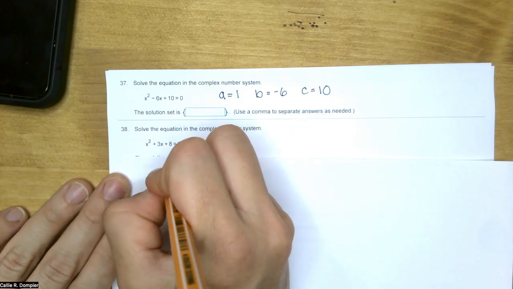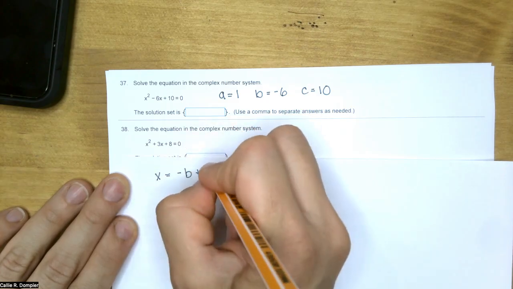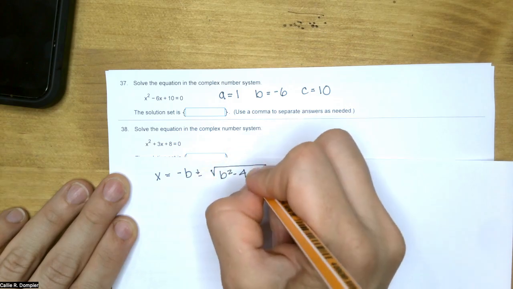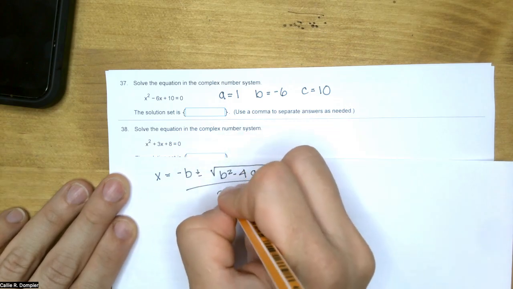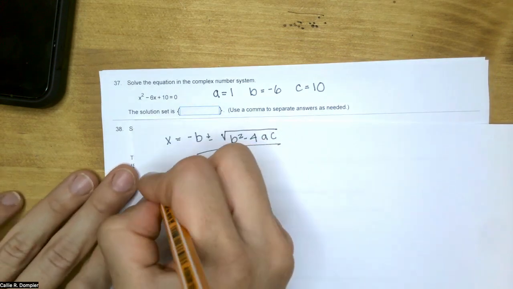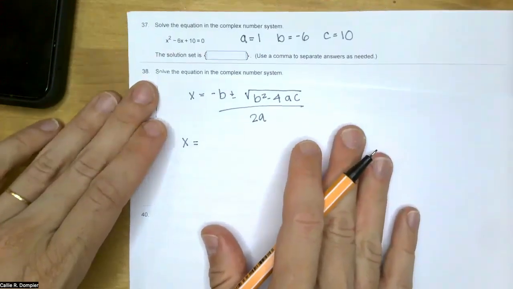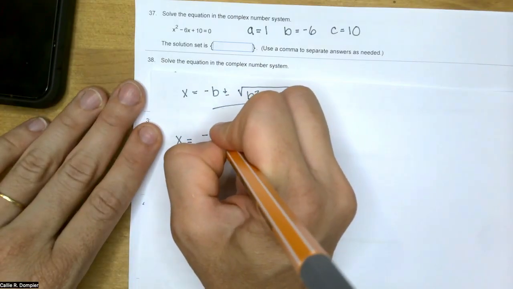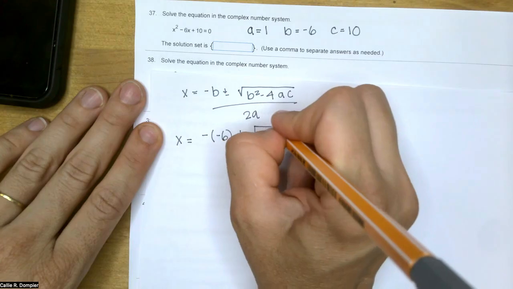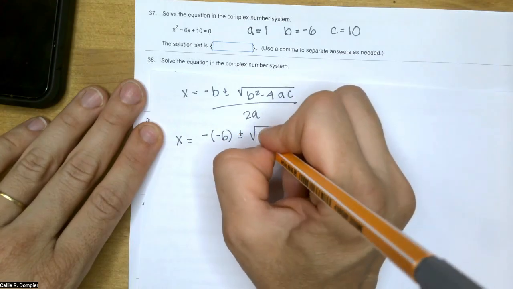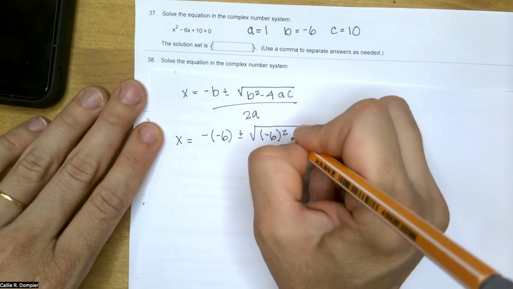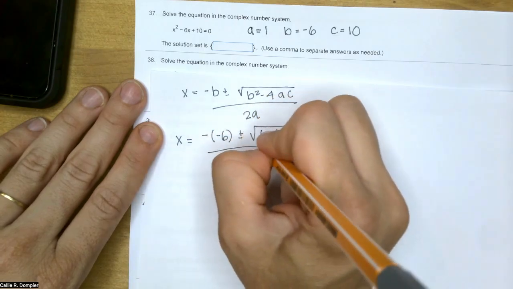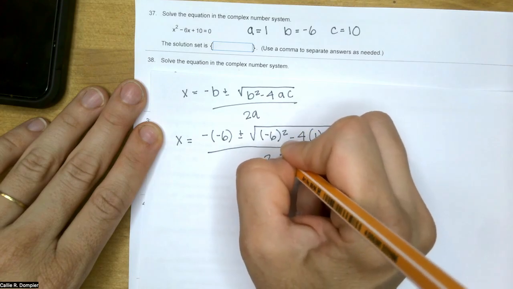All right, so we have x equals negative b plus or minus the square root of b squared minus 4 times a times c, all over 2a, becomes x equals negative 6 plus or minus the square root of negative 6 squared minus 4 times 1 times 10, all divided by 2 times 1.